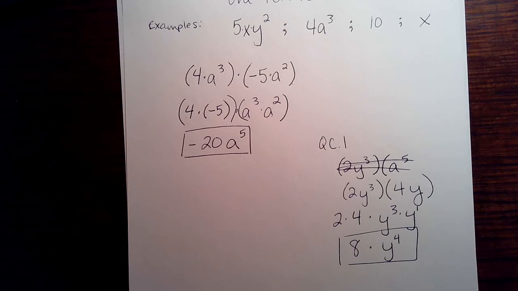Short and sweet as we get into our second section in our notes. This is where we're going to use our algebra tiles.